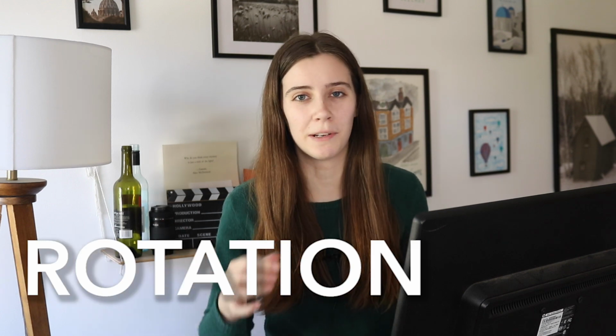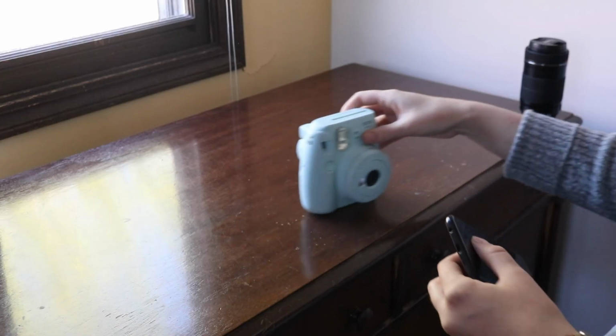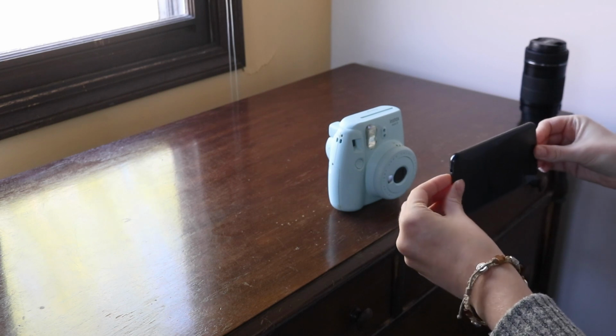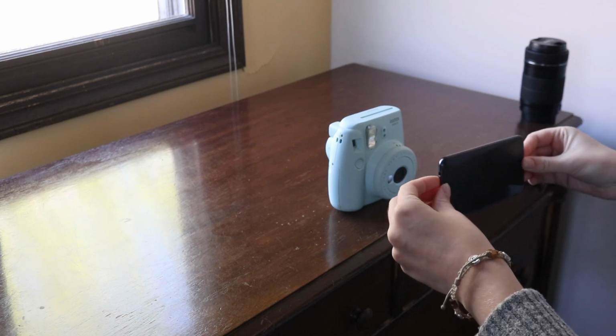All right, transition number 3 is really similar, but instead of spinning your whole body, you're just going to be rotating the camera. This one works great if you want to transition between 2 different objects, or maybe between 2 different shots of a person in 2 different locations.